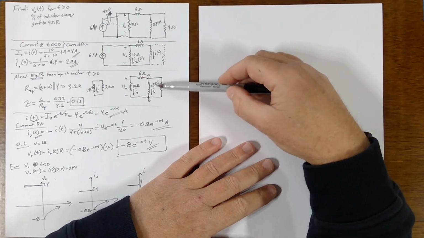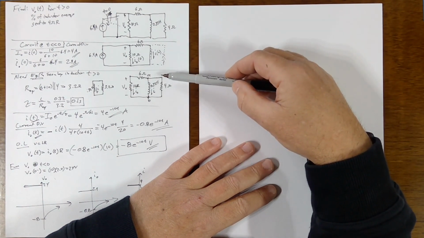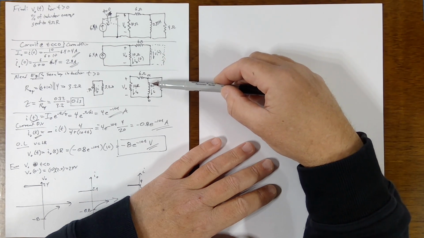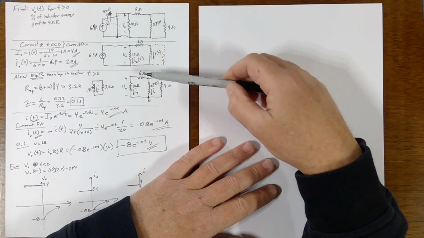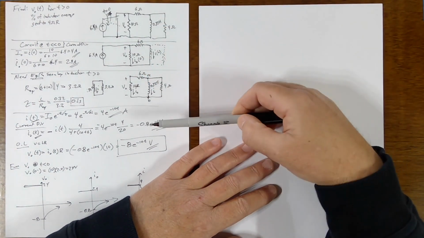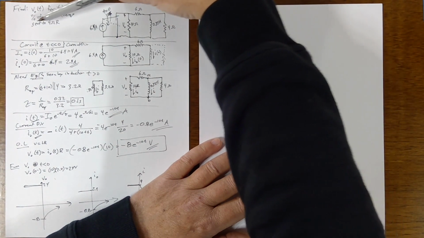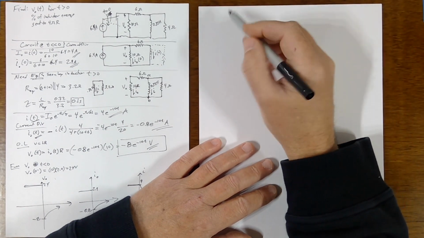So some of the energy is dissipated in here, and some of the energy is dissipated in here. There are a bunch of different ways this could be solved, but they're asking what percent of that total energy was sent to the 4 ohm resistor. So we're going to need the total energy.